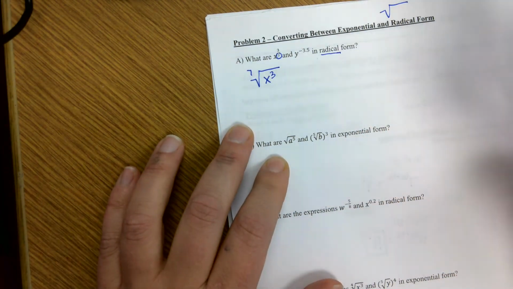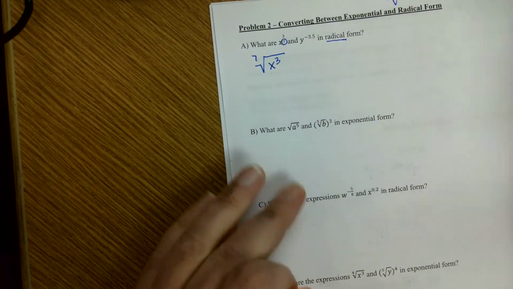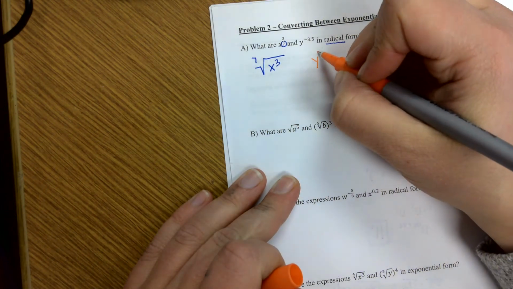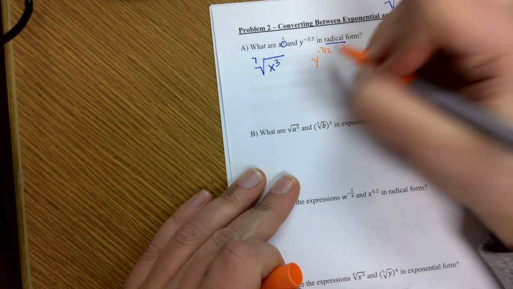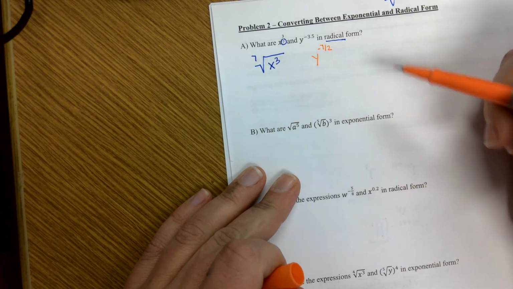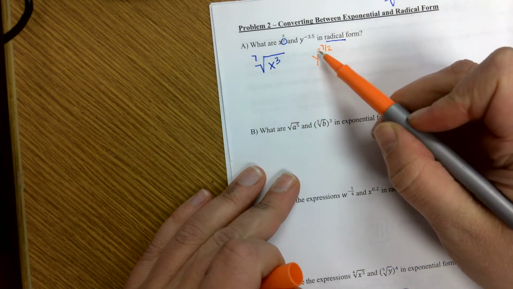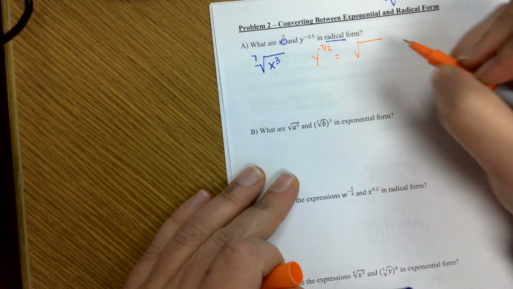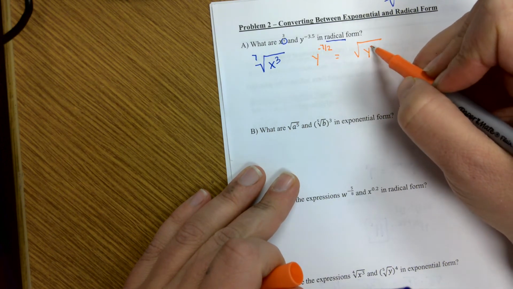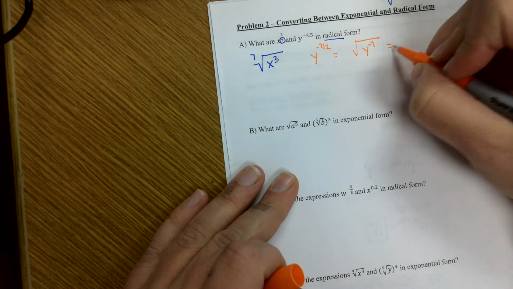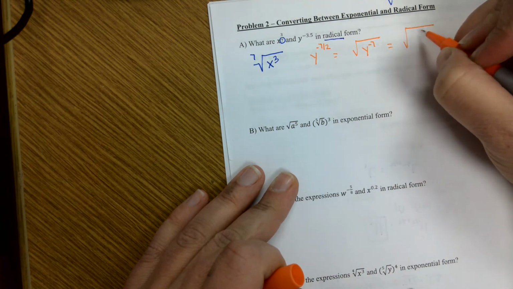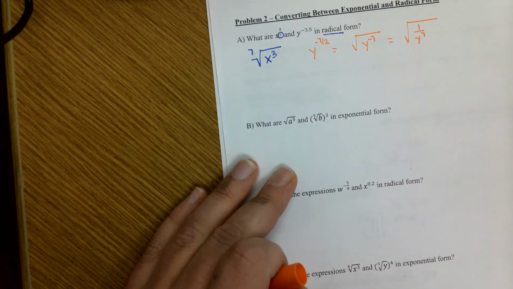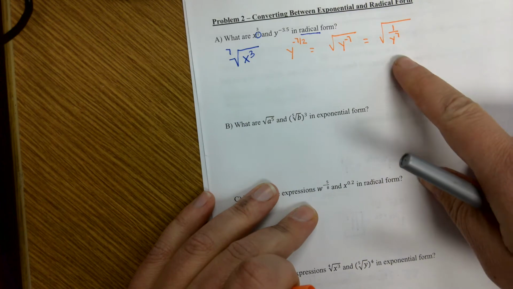Here you have to be careful. So I'm going to rewrite y to the negative 3/2 as negative 7/2. The negative has to stay with this 7. So this would be equal to the square root, I don't have to put a 2 there, of y to the negative 7, which is the same thing as the square root of 1 over y to the 7th. You do not want to have negative exponents. So this right here would be my final answer.